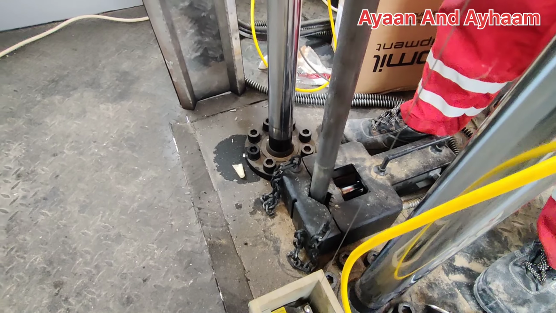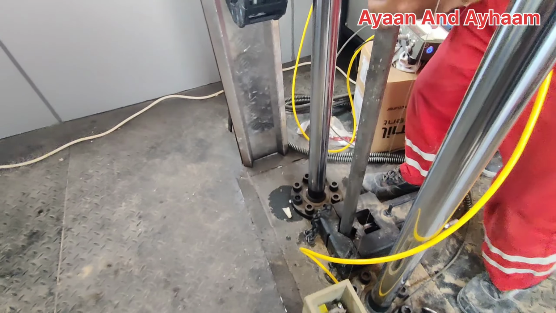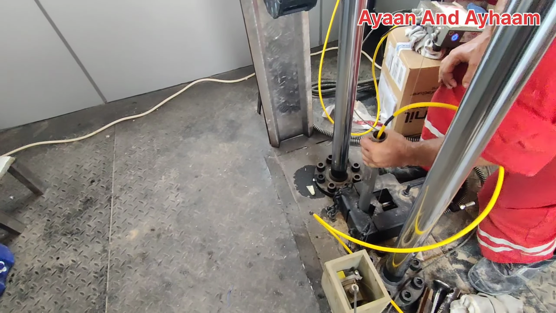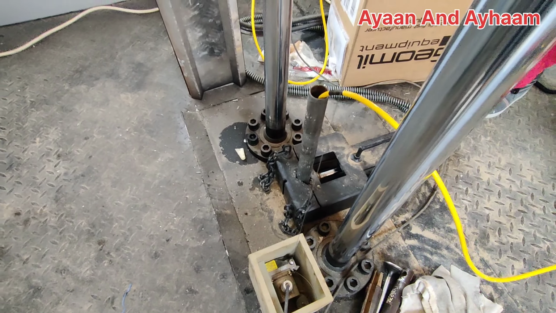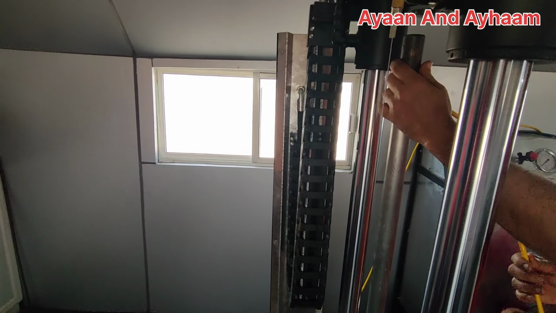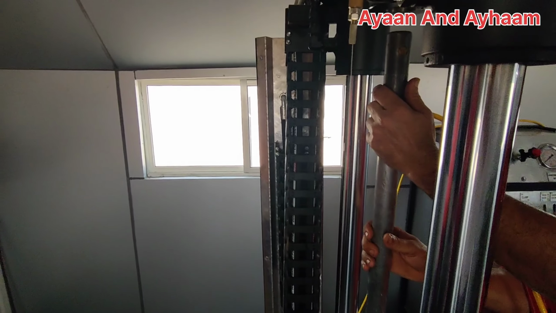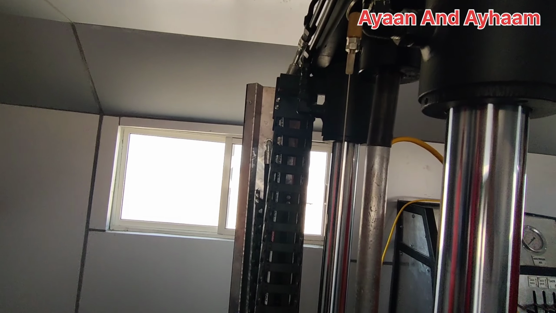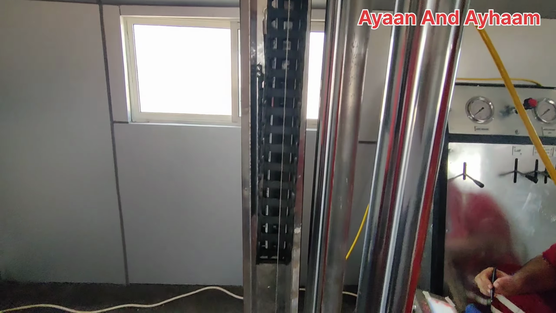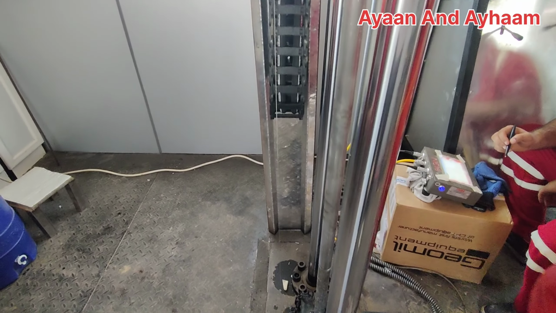Once it's connected, we'll drive it down until it touches the ground. Now adjust the rod in the pressure jack. With the help of this adjuster, we'll adjust it so that this pressure plate will not cut our hydraulic pipe.